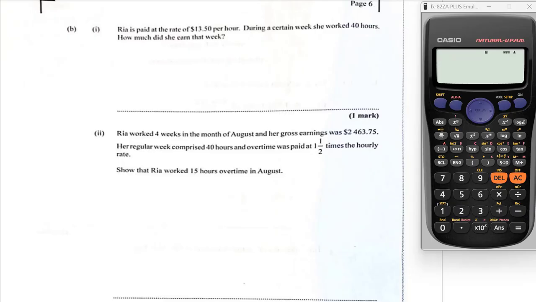So Rhea is paid the rate of $13.50 per hour. During a certain week, she works 40 hours. How much did she earn that week? So we are given her hourly rate of $13.50, and we are told that she works 40 hours. So multiply that by 40, and let's enter that in our calculator, 13.50 times 40. That gives us $540.